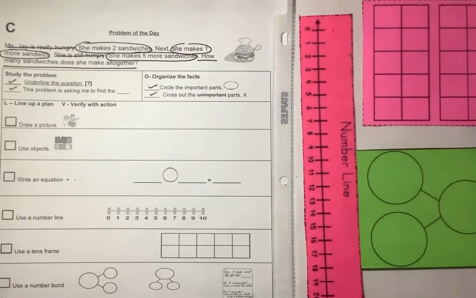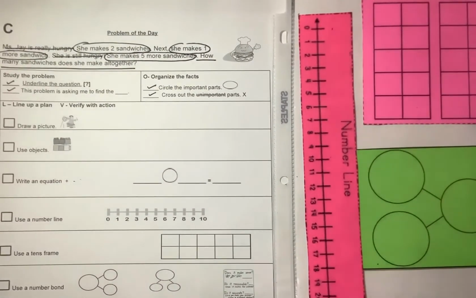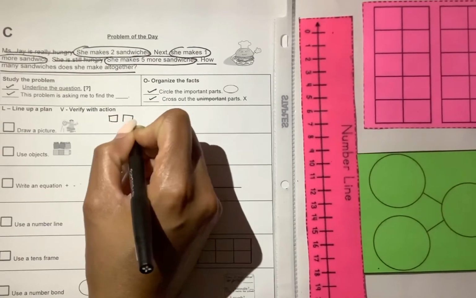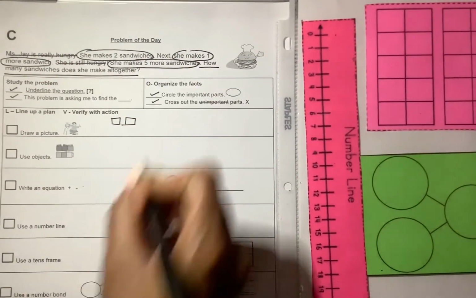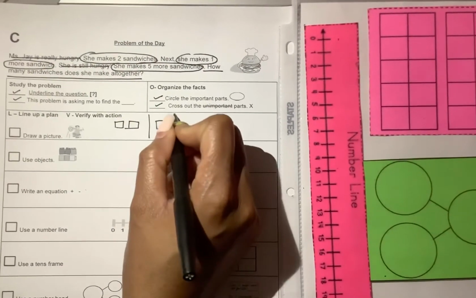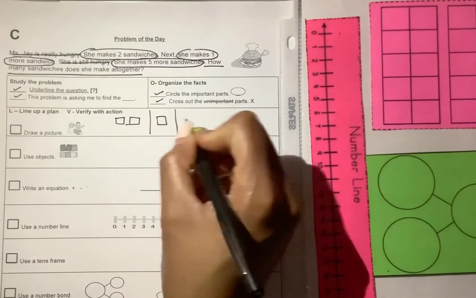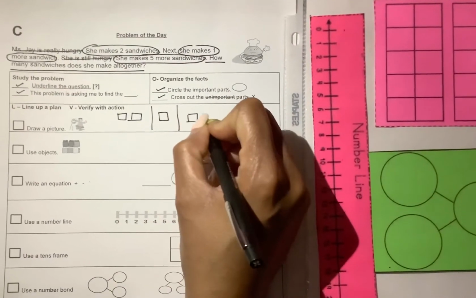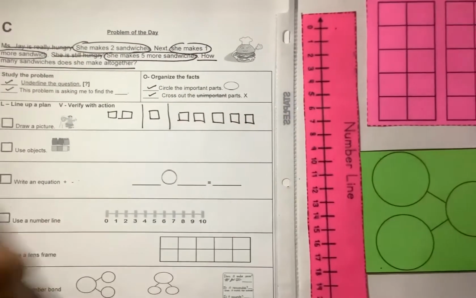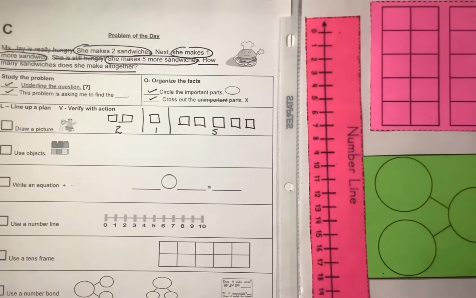So let's start by drawing a picture. I am going to use squares for my sandwiches. So Miss J makes 2 sandwiches. So we have 1, 2 sandwiches. Next, Miss J makes 1 more sandwich. So I'm going to put 1 more. And then last, she makes 5 sandwiches. So 5 sandwiches. 1, 2, 3, 4, 5. And let's put our numbers. This is 2, 1, and 5. That is our picture.